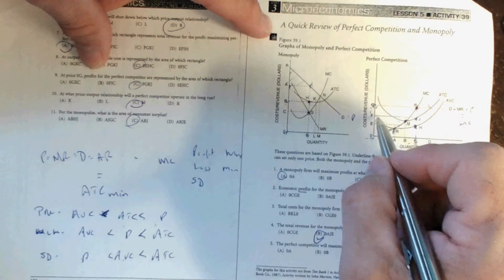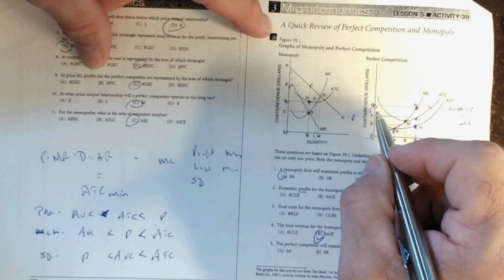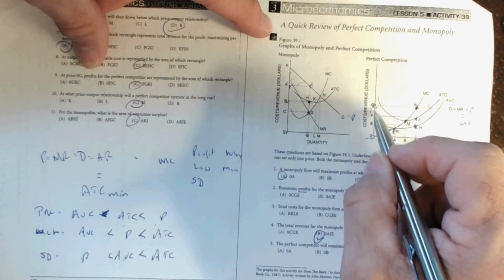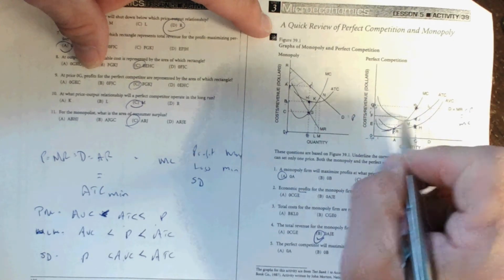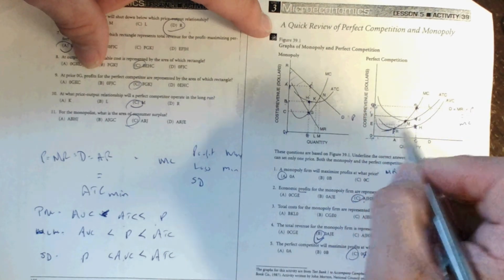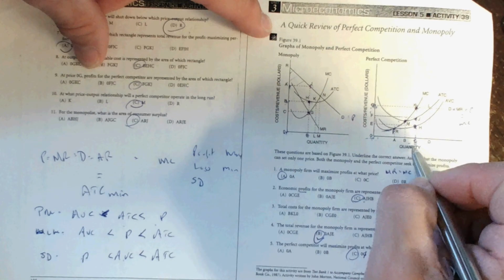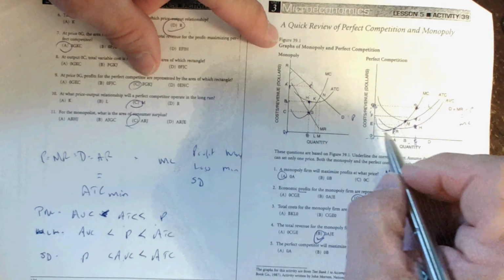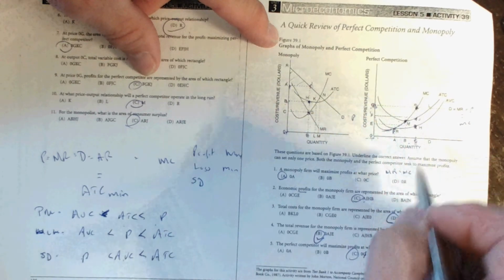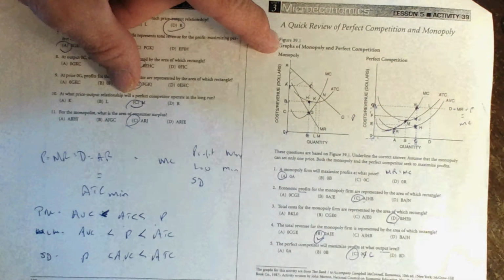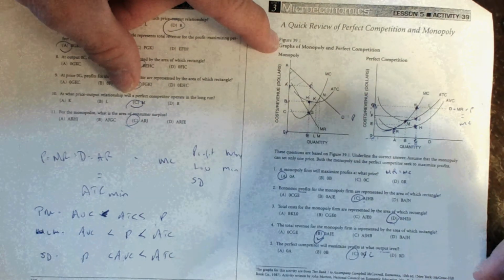It would be GKJF. This rectangle profits, this rectangle costs, this rectangle total revenue. FGKJ.